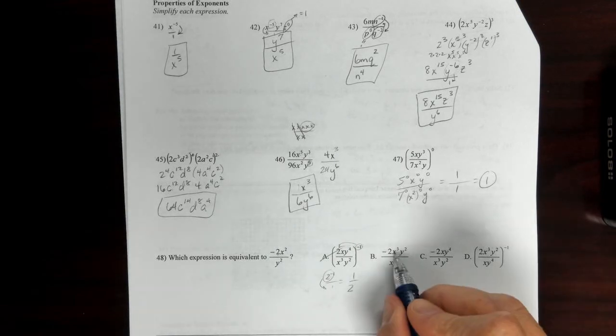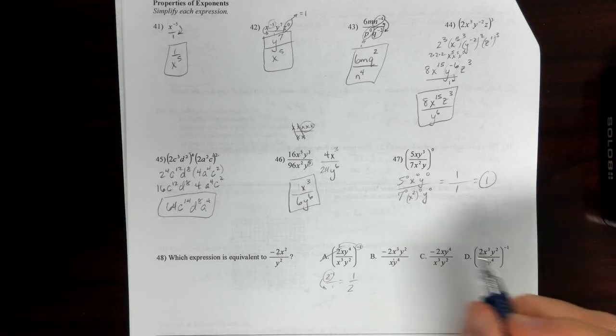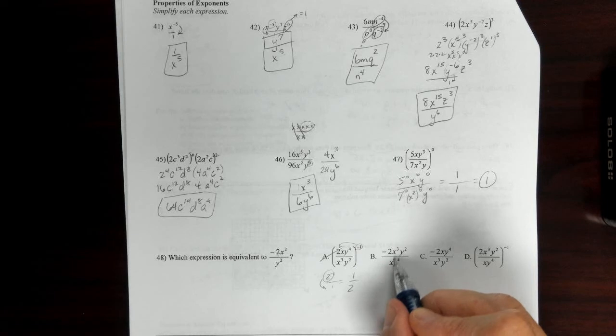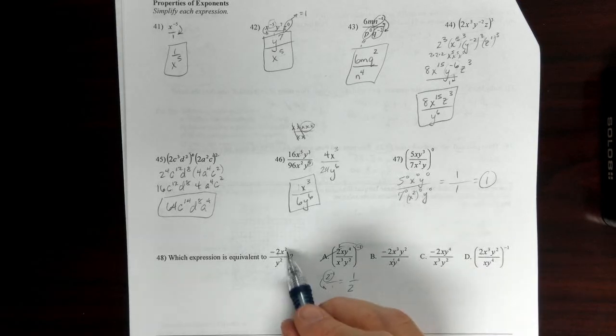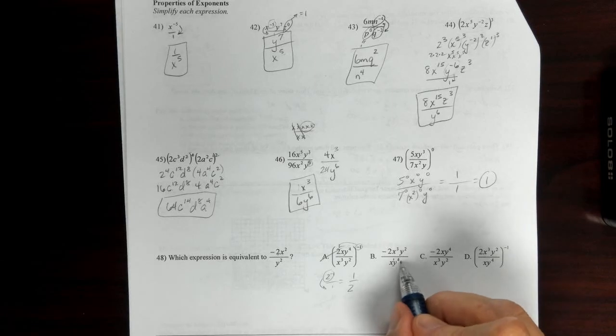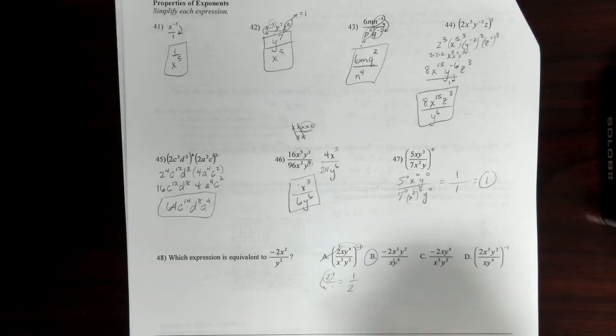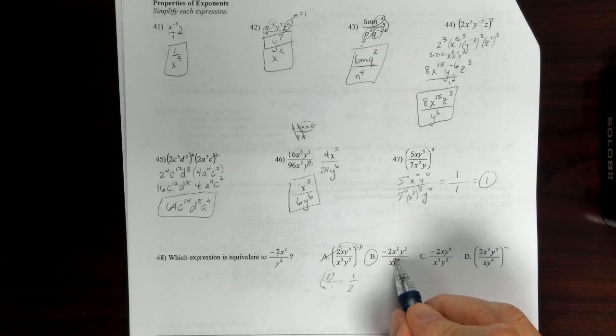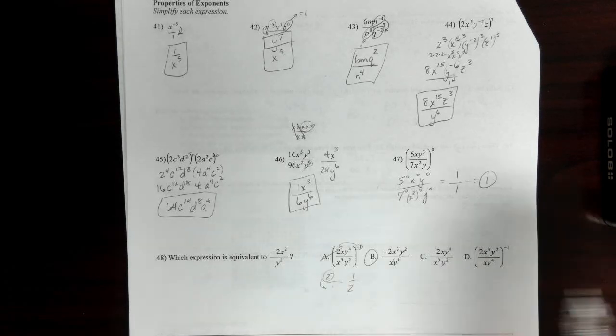B, I've got negative 2. Good. I've got x to the 3rd. I've got x to the 1st power here. So if I have the same variable on the top and on the bottom, I can subtract exponents. So 3 minus 1 is 2, x squared. I've got the same variable here, so 4 minus 2 is 2, and it needs to stay in the denominator because that's the biggest exponent. So B is the correct answer. I've got negative 2. My x's are going to subtract. 3 minus 1 is x to the 2nd power in the numerator. 4 minus 2 is y to the 2nd power in the denominator, which is B right there.